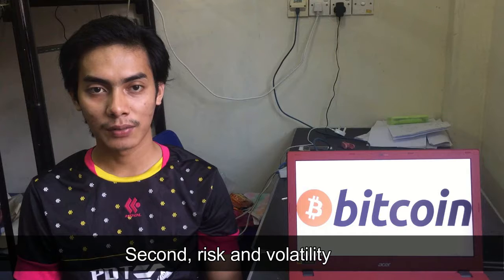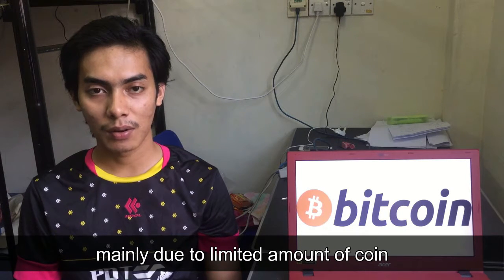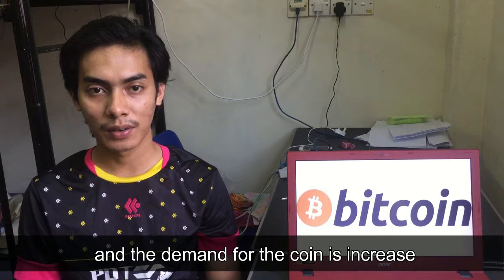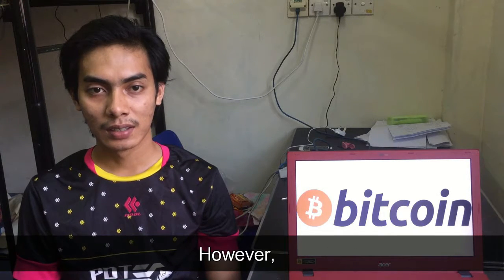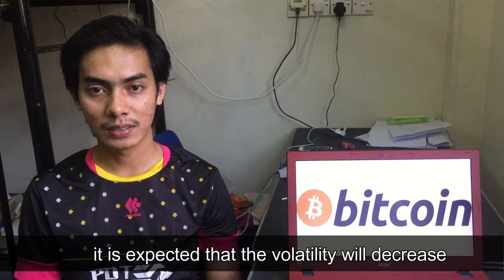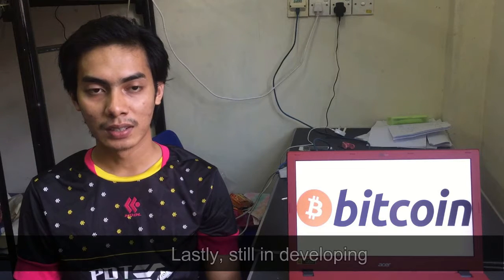Second, risk and volatility. Mainly due to the limited amount of coin and the demand for the coin increasing. However, it is expected that the volatility will decrease as more time goes by.